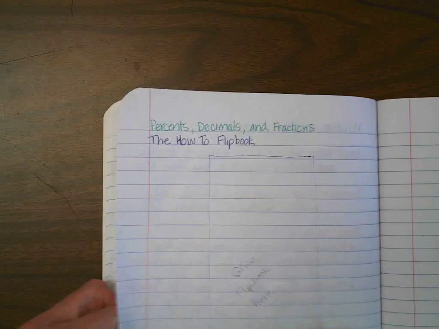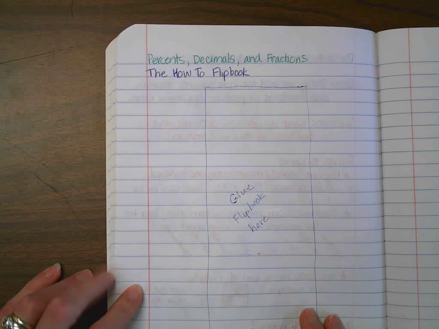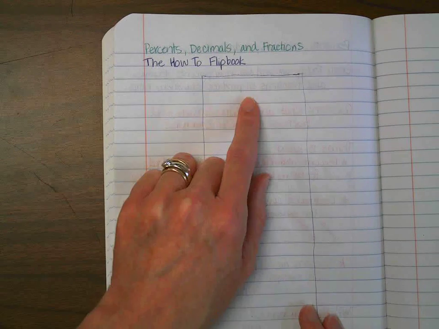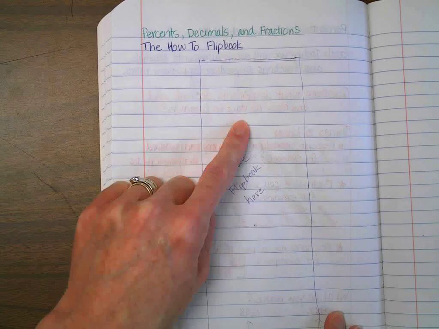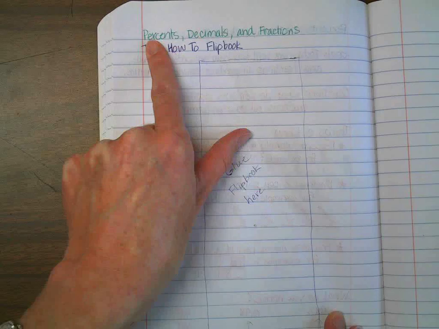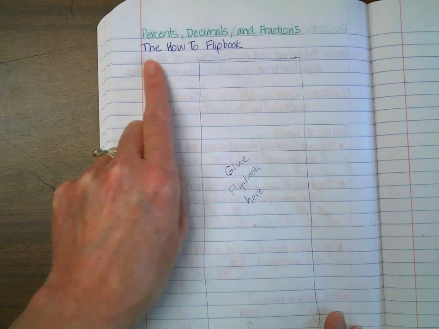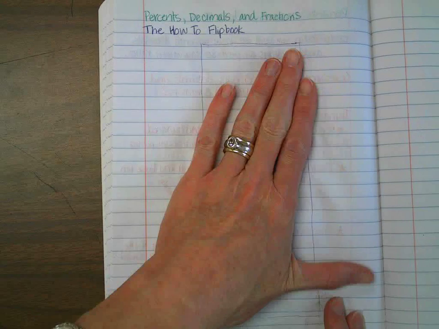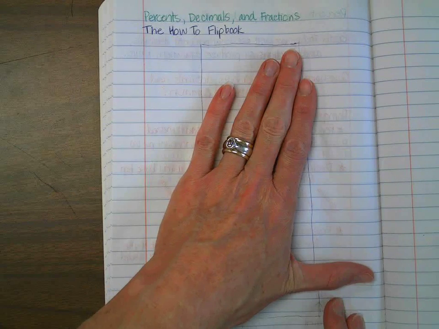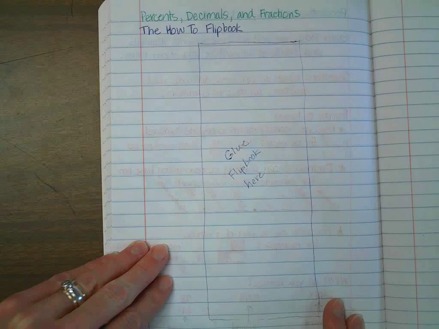There is one more page to this, but it's very quick. And basically we are going to be making a flip book tomorrow in class, okay? But I do need you to make this page ready for gluing in your flip book that we make tomorrow in class. So the title that I want you to put up on the top is Percents, Decimals, and Fractions, and then I want you to write the how-to flip book, okay? And then we're going to glue it right here. We're going to make it in class tomorrow, and then we're going to glue it in here so that you have it as a resource.